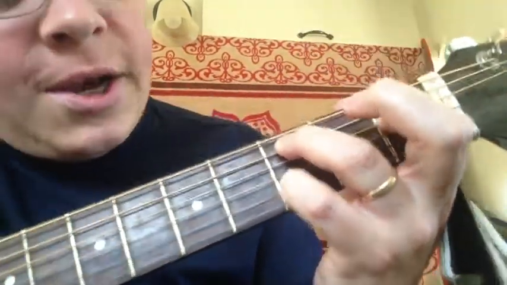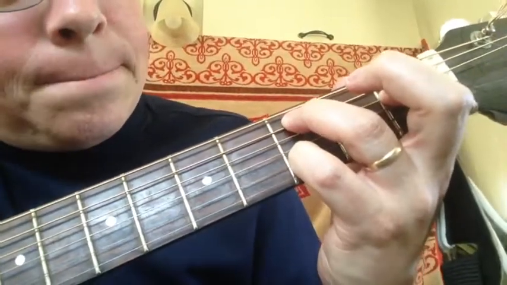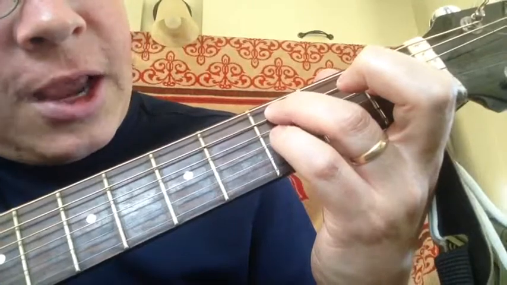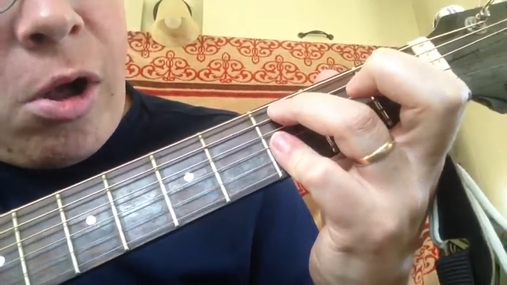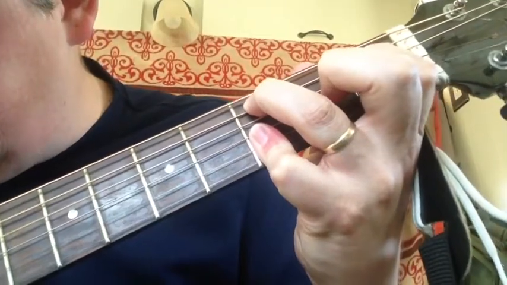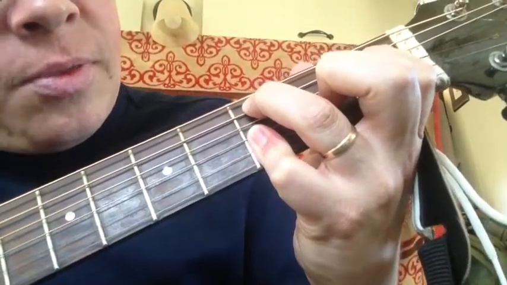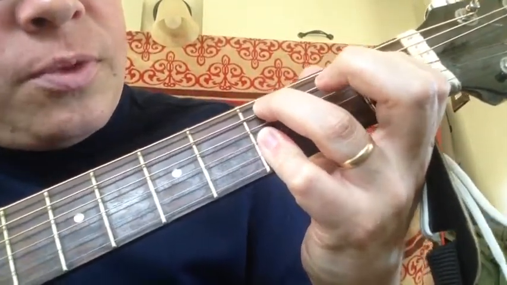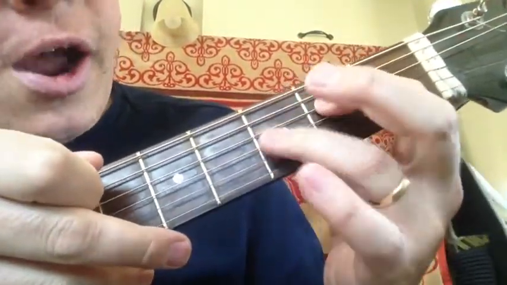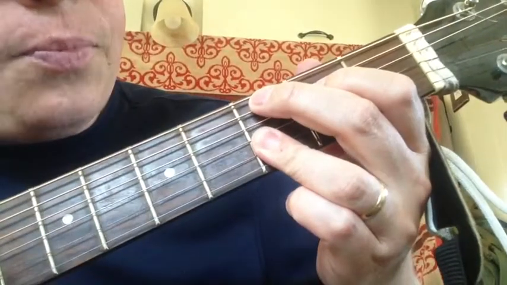If I wanted a C minor ninth, not with the add 9, I could take my pinky and bar all three of those strings right there. Now, this looks kind of familiar, like what we started out with today. We started out with a chord like that.